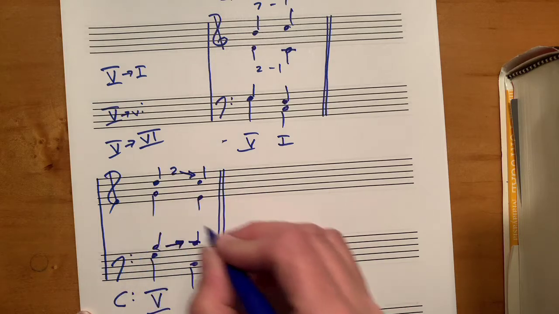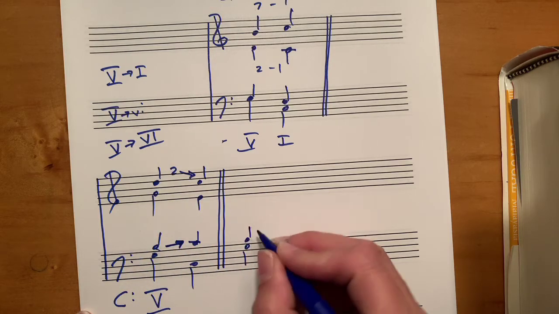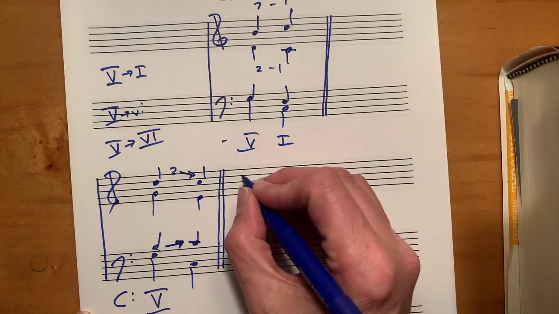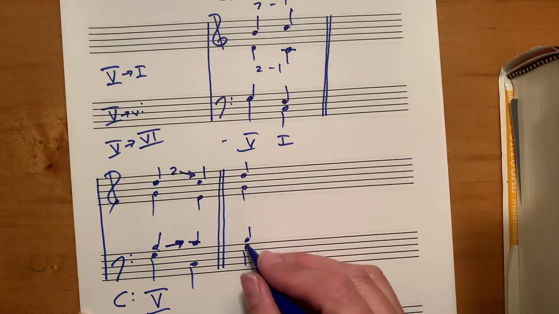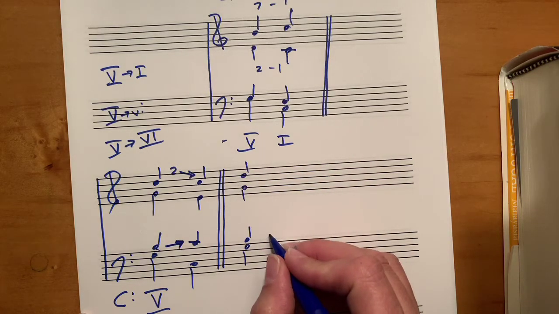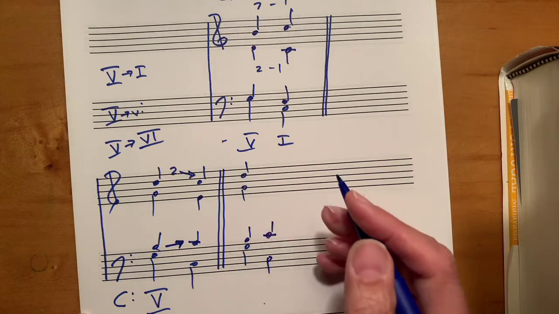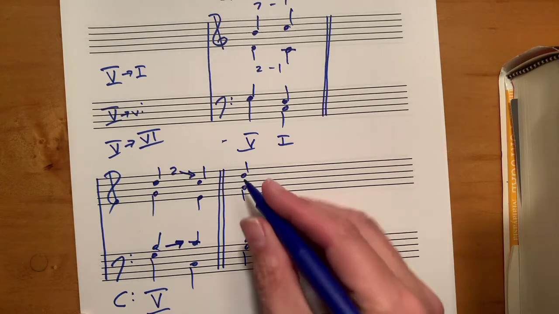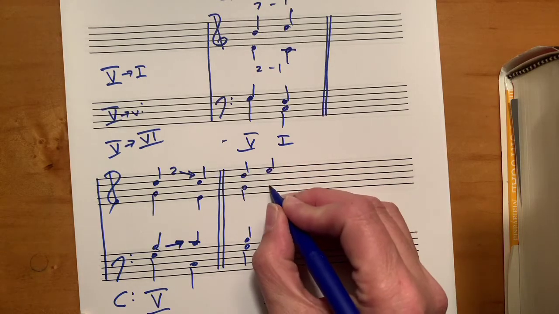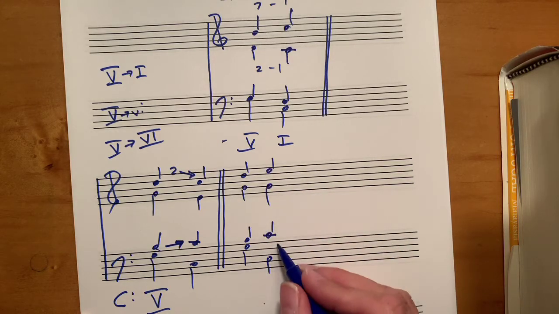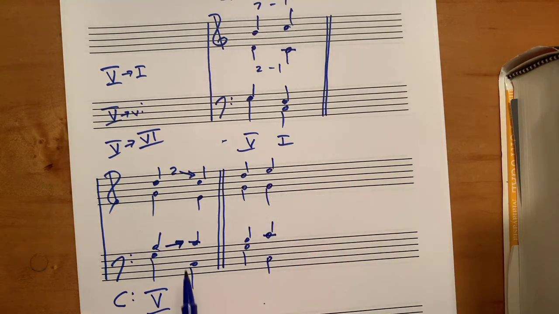So if I go back to this same voicing of the 5 chord, one possibility would be to just follow our smoothest possible voice leading to the complete chord. And here now we've got 2 roots, a third, and a fifth.